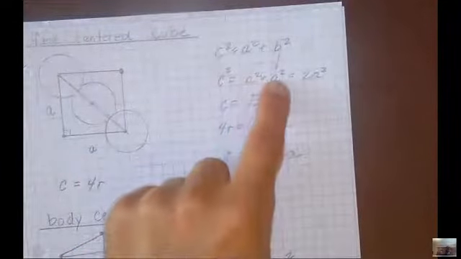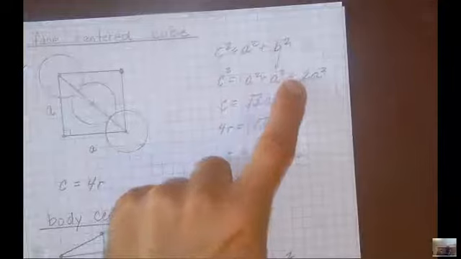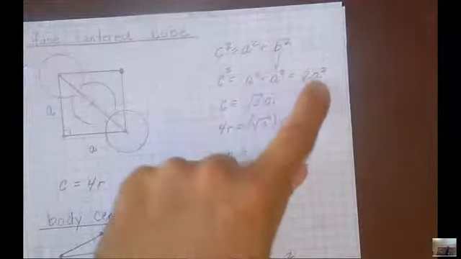What is A squared plus A squared? A squared plus A squared is 2A squared. These are like terms, so you can add them up.